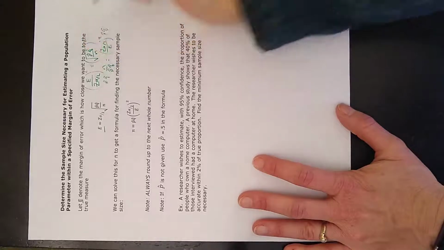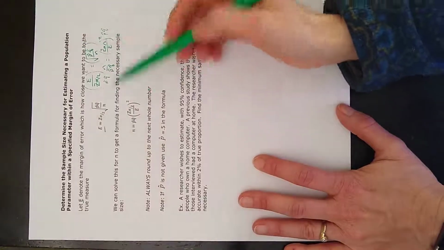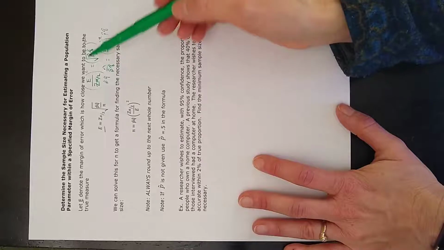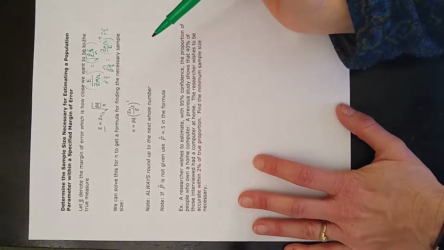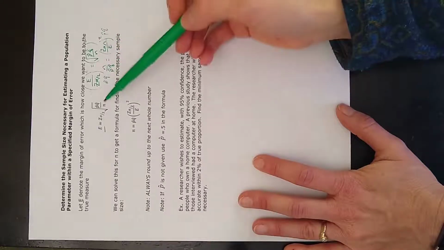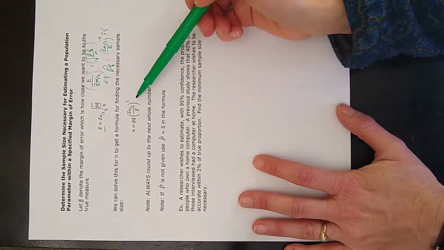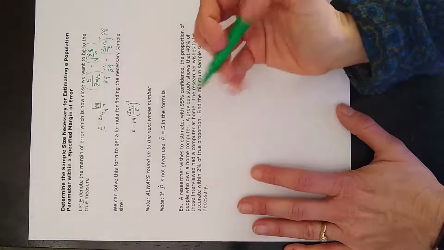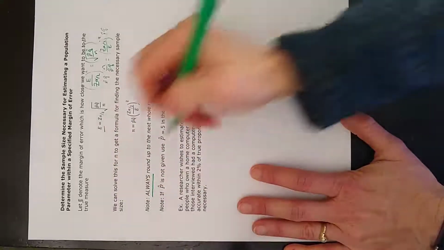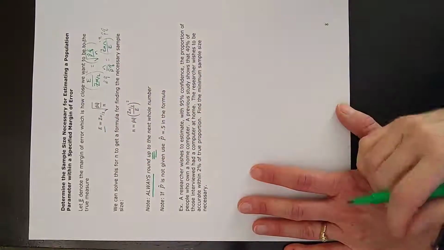And they'd cancel out and move to the right. And so this is the algebra that we do. You don't need this. I just thought some of you might be interested. This is the algebra that we do to turn this formula into this formula. Okay. This is important. We are always going to round up to the next whole number.